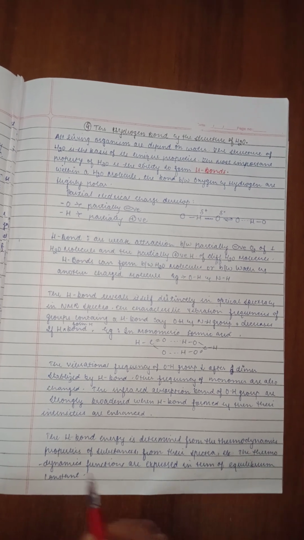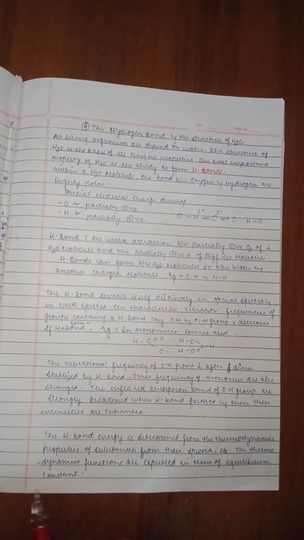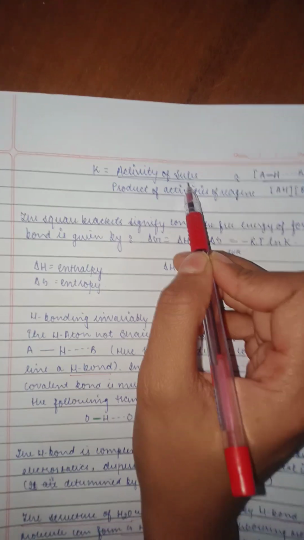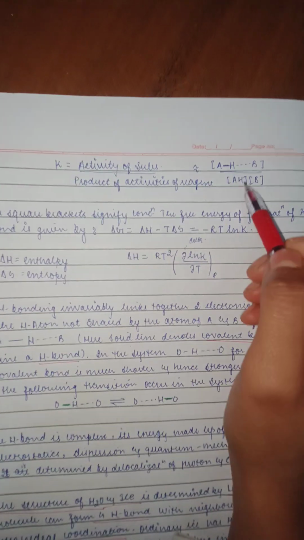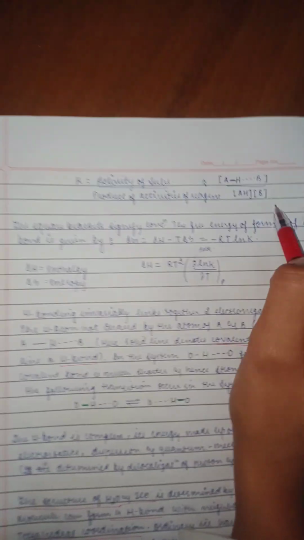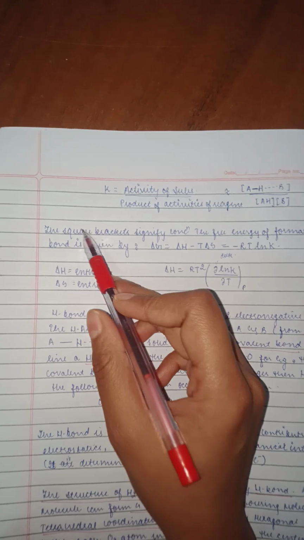The thermodynamic functions are expressed in terms of the equilibrium constant. Here is the formula. K is equal to the activity of the product upon the product of activities of the reagents. We can write it also in this form. The square brackets signify the concentrations.